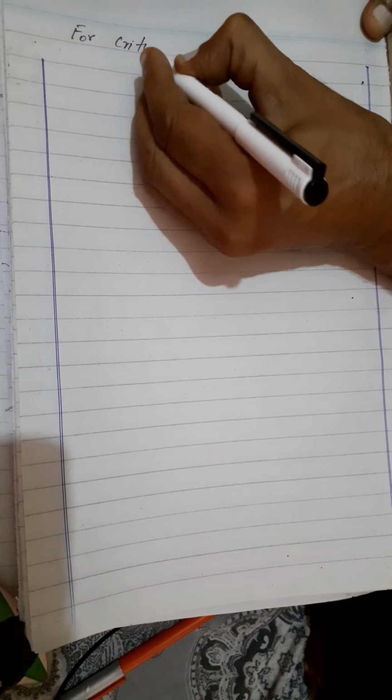Also, partial pi by partial y equals 0 implies that 18 minus x minus 4y equals 0. This is our second equation. Now we will solve 1 and 2 simultaneously to get the values of x and y.